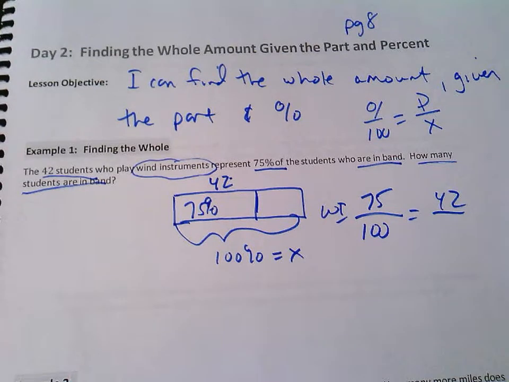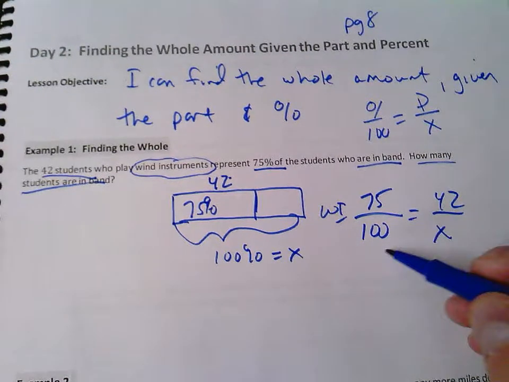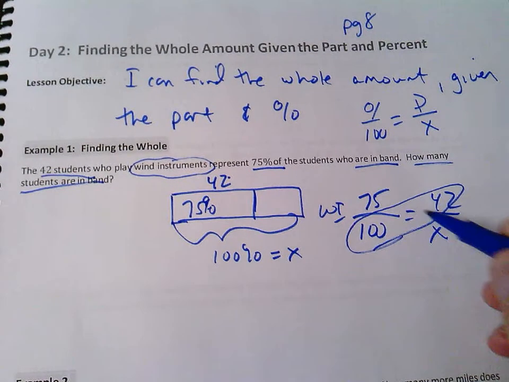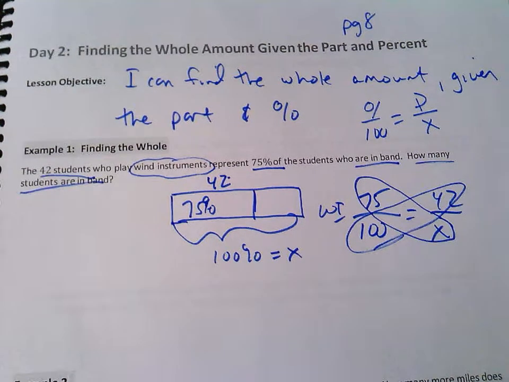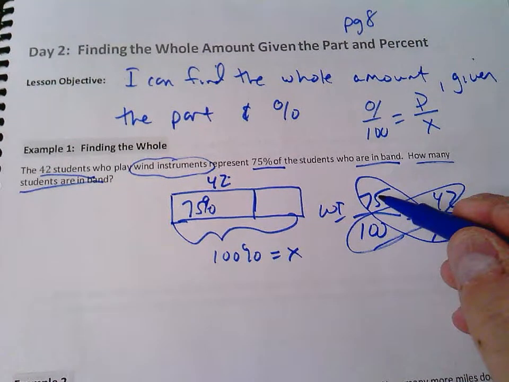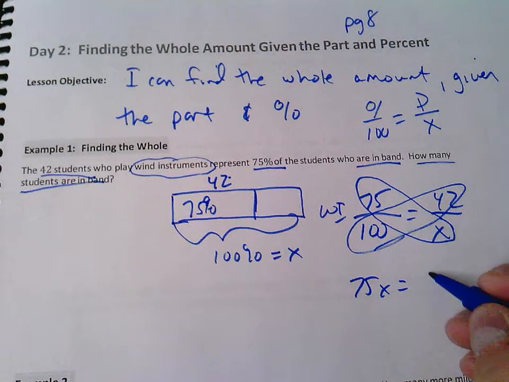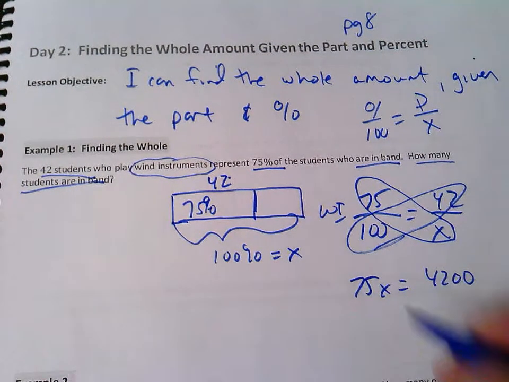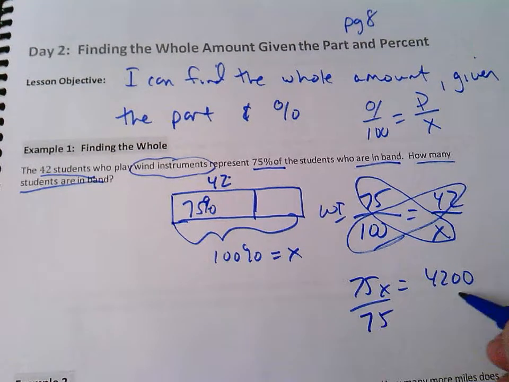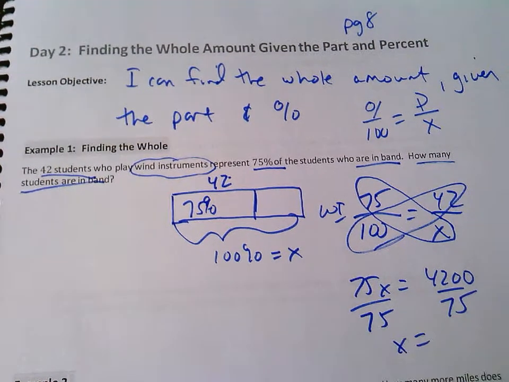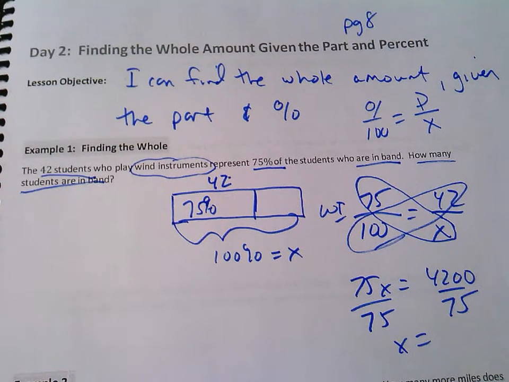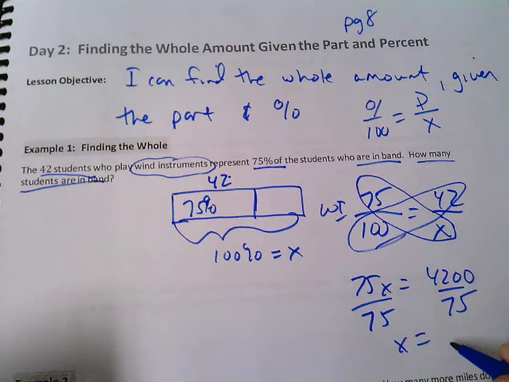Then we would cross multiply, and just like day one, I'm going to model the algebraic method here. 75 times x is 75x, and 100 times 42 is 4,200. Then I'm going to divide both sides by 75 to get my x. Keep in mind that the reason I'm having you write it out this way is that eventually you're going to have to use algebra to do proportions. So we get 56 total students.